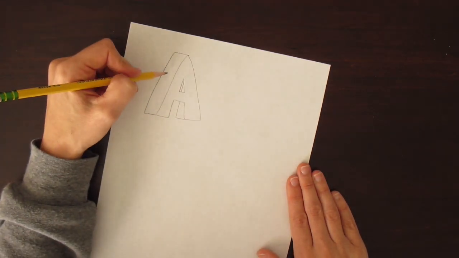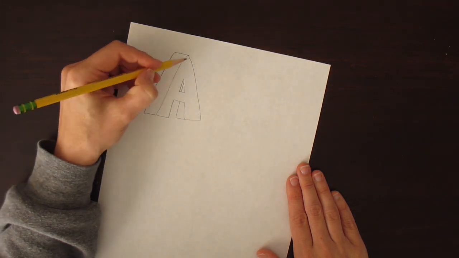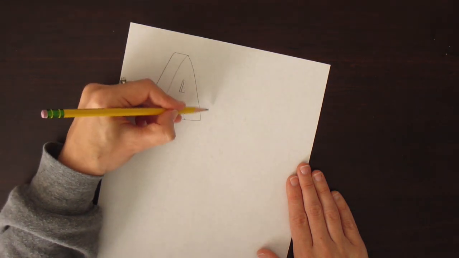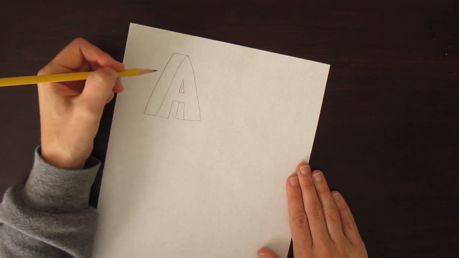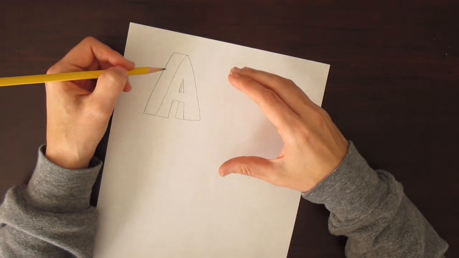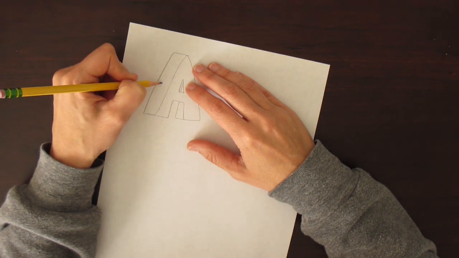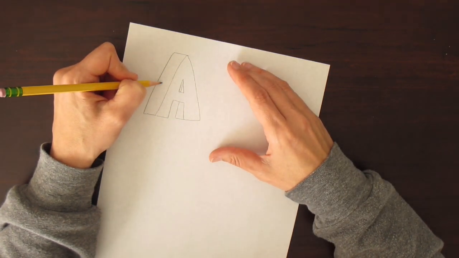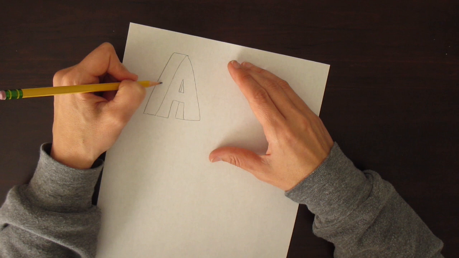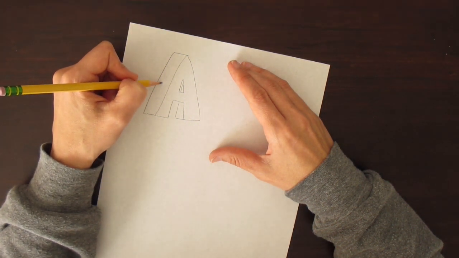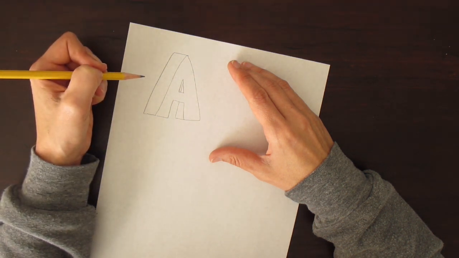You only want to draw it on one side. I do not want to draw another shadow on this side. Let's just say that the sun is coming from this side, it's shining on the letter A, and now I have a shadow. So the shadow is only going to be on one side of the letter. If you're standing outside and you see your shadow, you only see the shadow on one side of the body, where your body is blocking out the light from the sun.